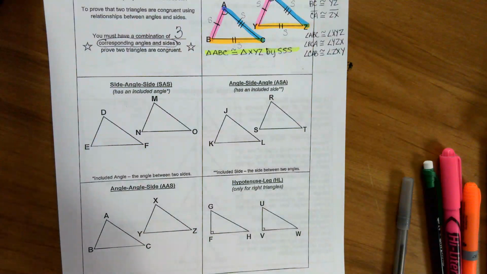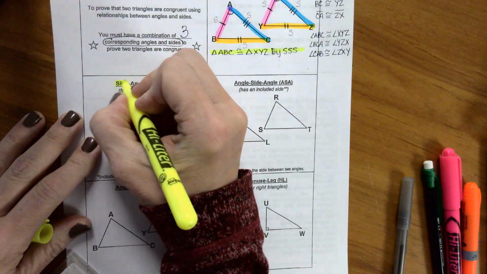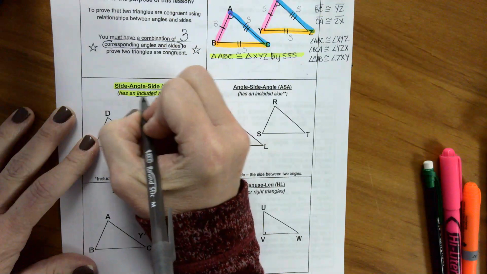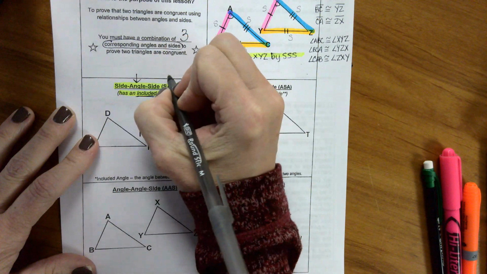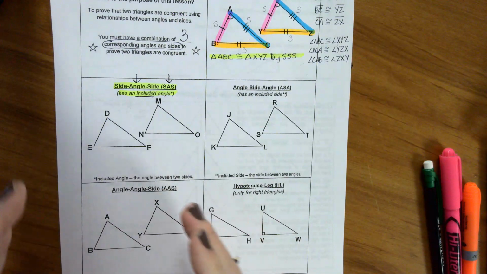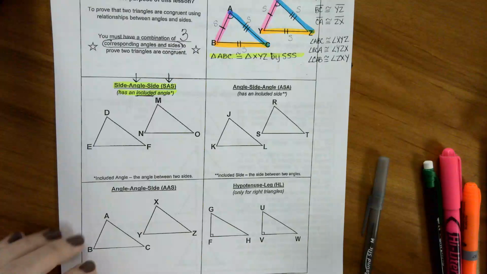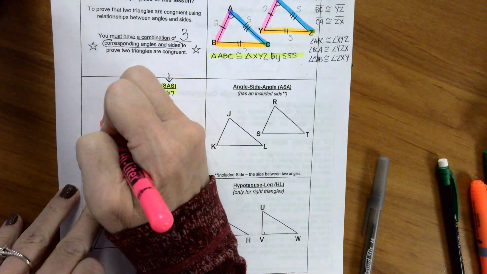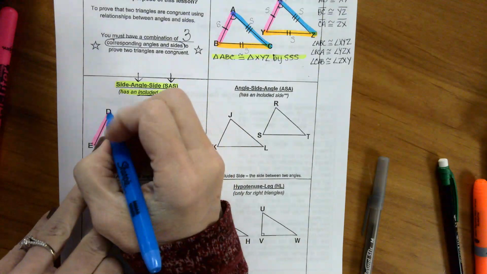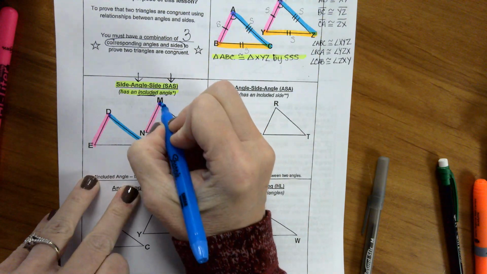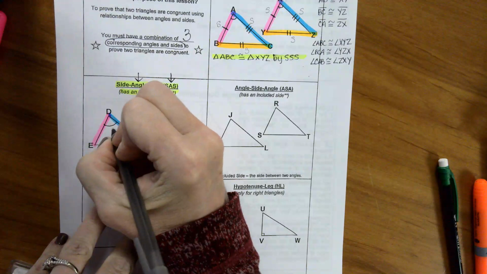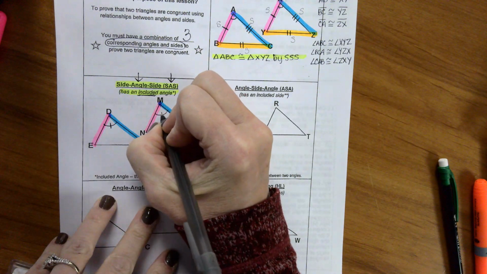All right, so the next one is side angle side. It has an included angle, and what that means is that the angle is in between. You're looking for two sides, and the angle is between the sides. So let's go with this. Let's say we have DE and MN, and then let's do DF and MO, and then let's do angle D and angle M.